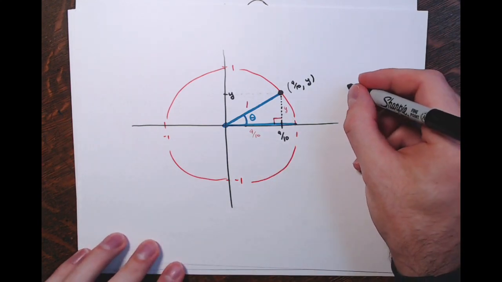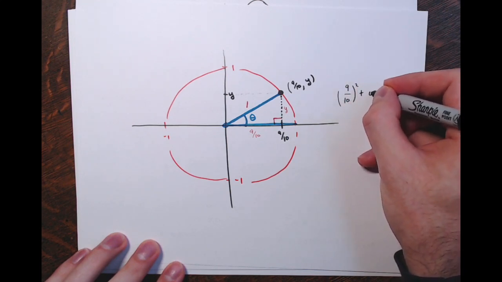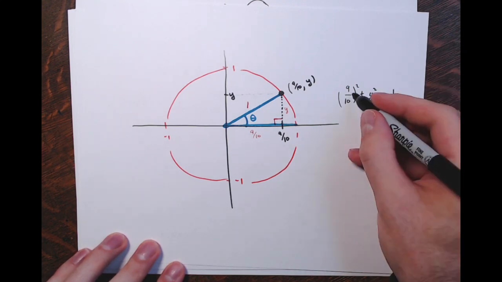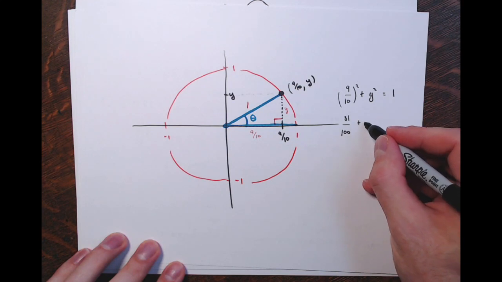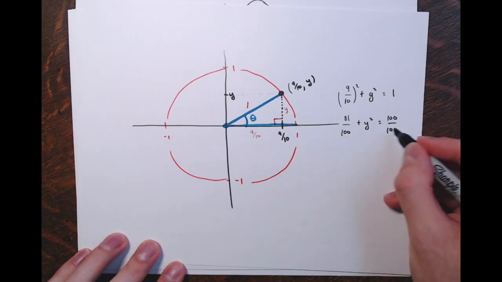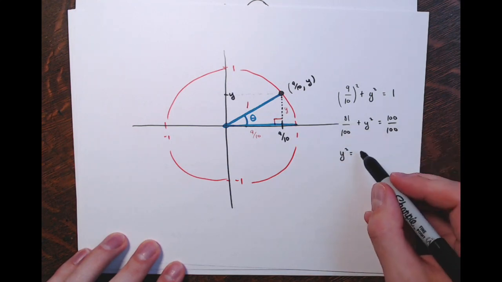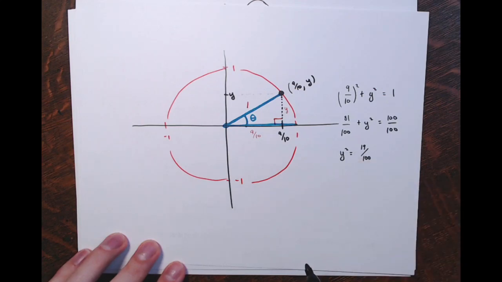So Pythagorean theorem, right? 9/10 squared plus y squared is equal to 1 squared, or just 1. This is 81/100ths plus y squared equals 100/100ths, right? Just getting a common denominator. So then y squared equals 19/100ths, if I subtract 81/100ths from 100/100ths.